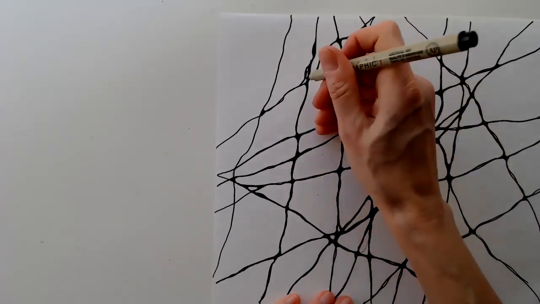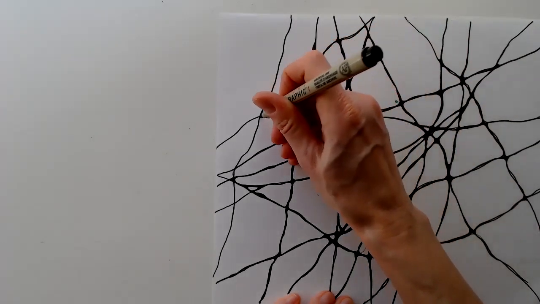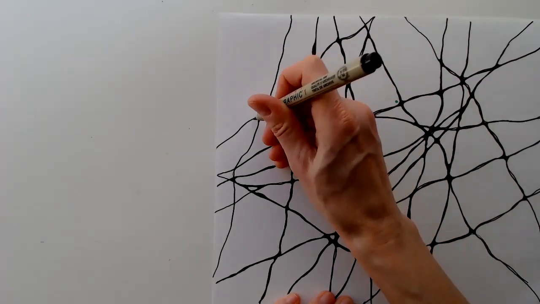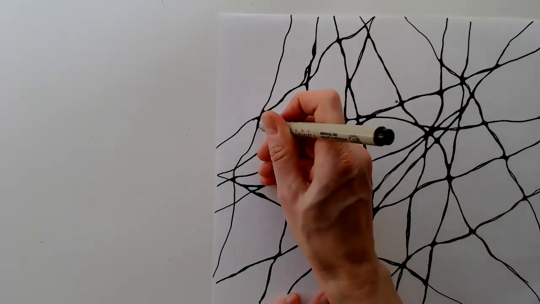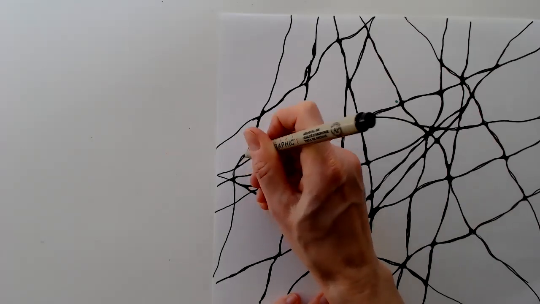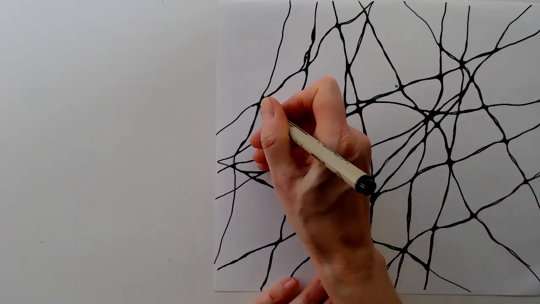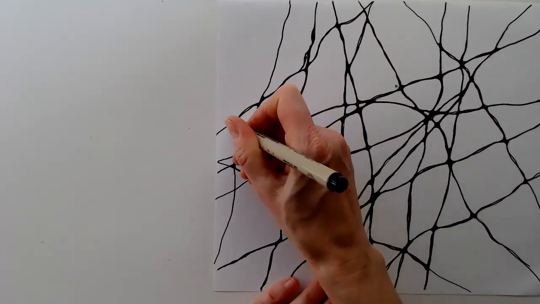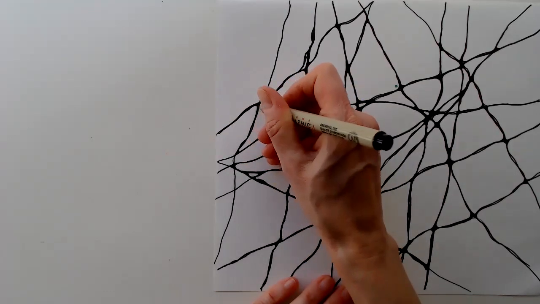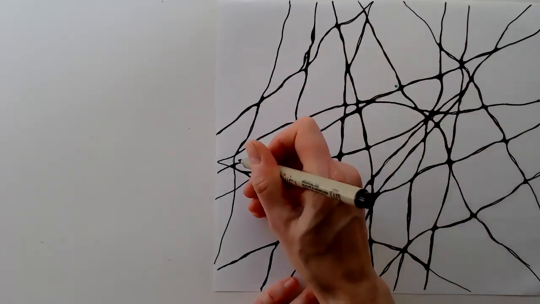I just have this habit of creating the double lines, and I connect them so they don't, like here you can see it sticking out. So I'll just take it closer to the line. Okay.